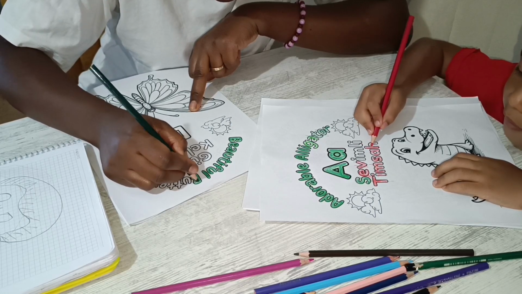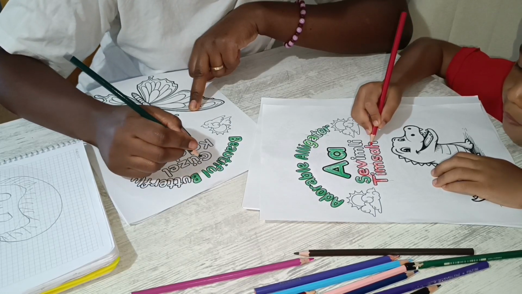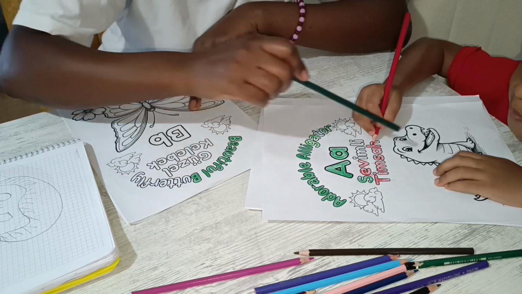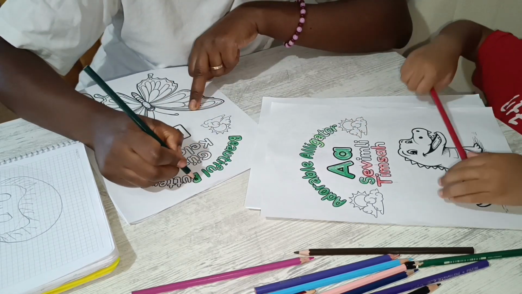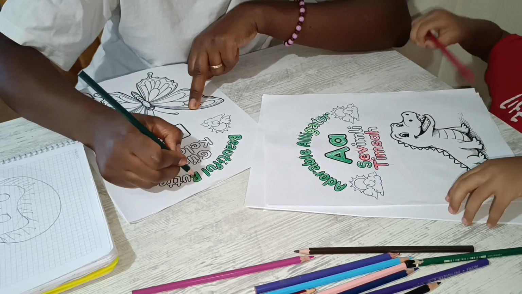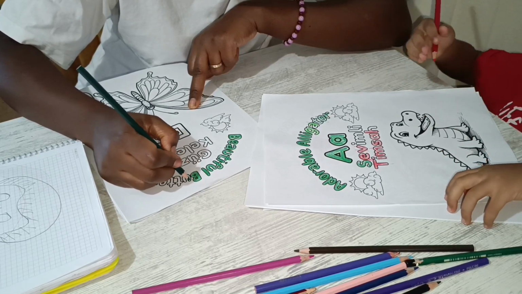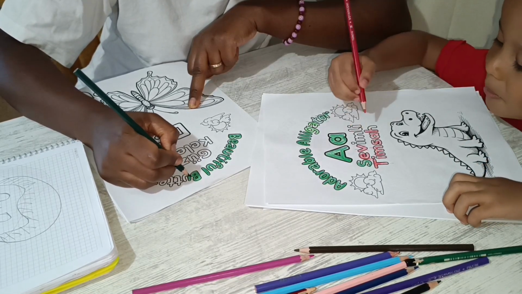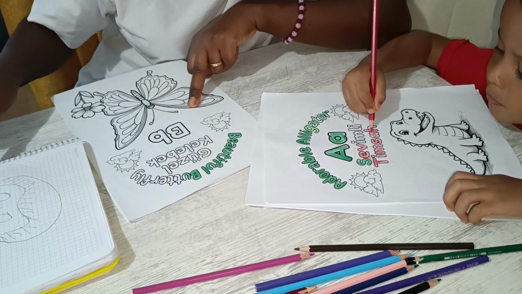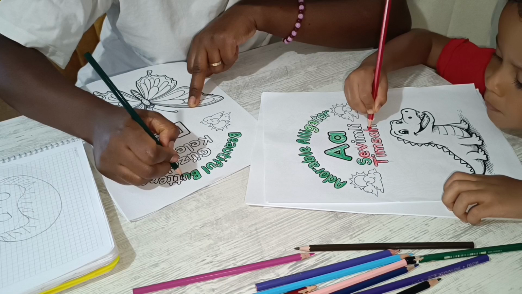Alligator. Yes, in English. In Turkish, sevimli timsah. Timsah. This is timsah. We will ask Baba what is this. Okay? Timsah. Did you finish coloring, your brother Baki?